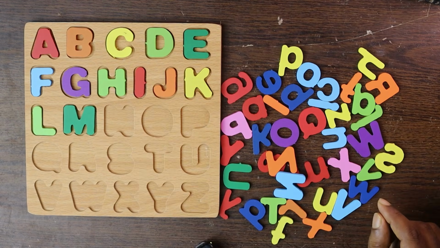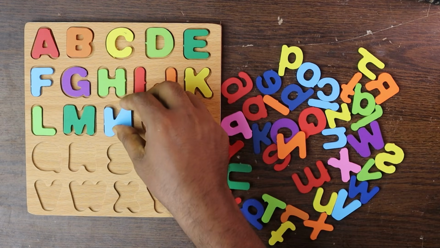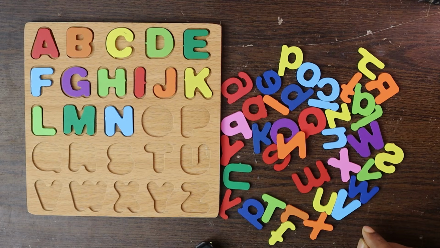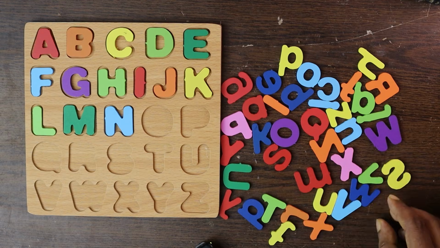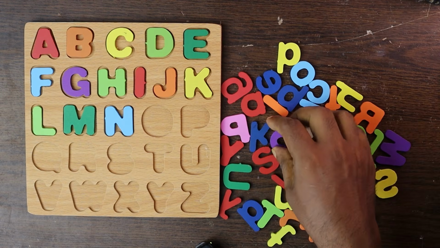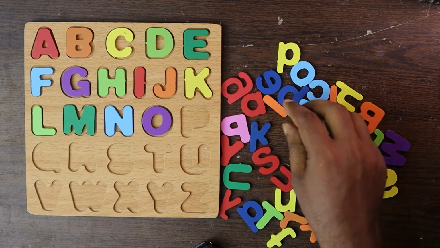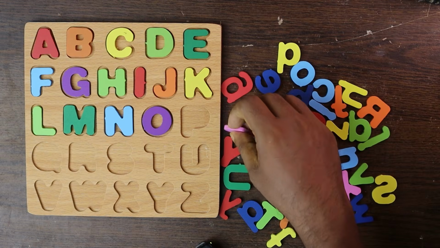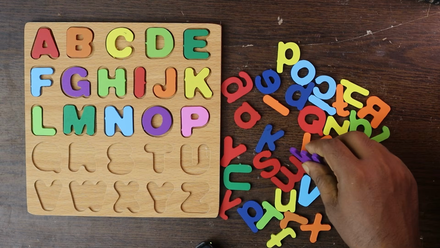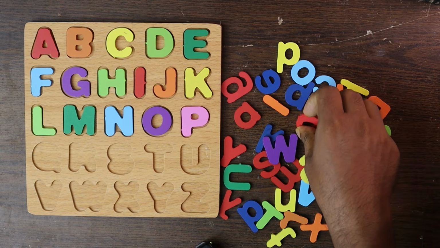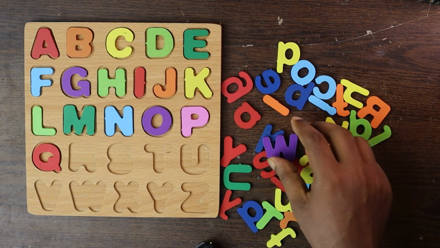M. M for mango. N. N for nest. O. O for orange. P. P for pen. Q. Q for queen.